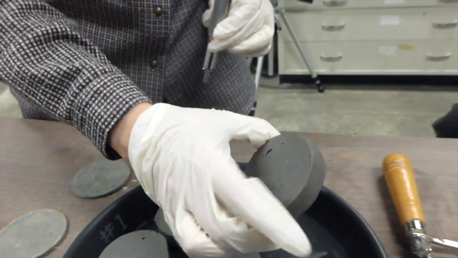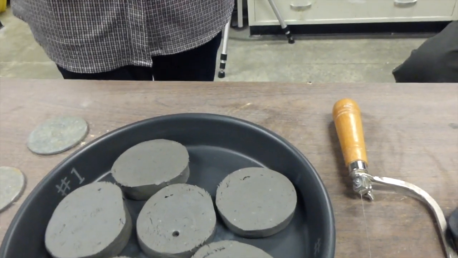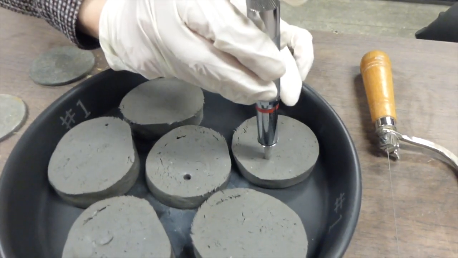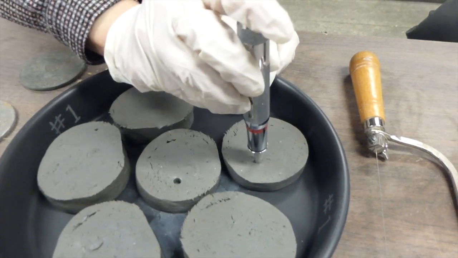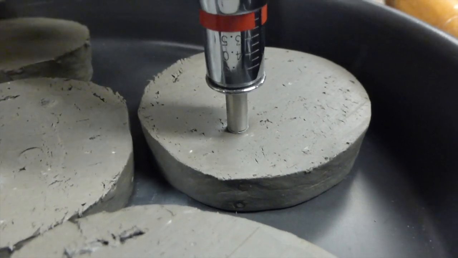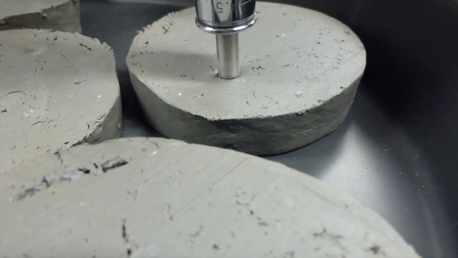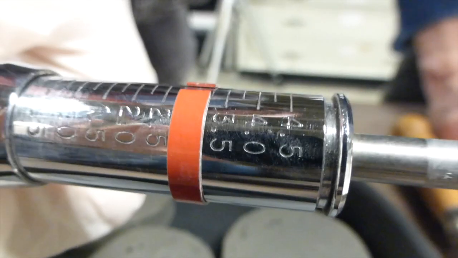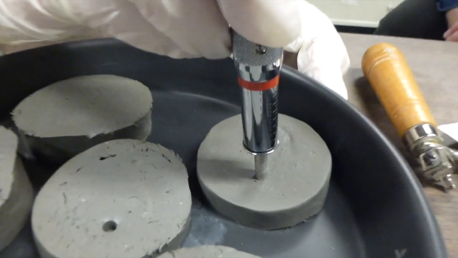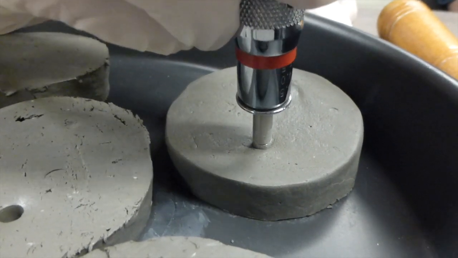We will repeat this on the inside of the outer section. You can see the compressive strength is larger here. Now, on the external side of the outer section, we can see that the compressive strength is even larger. This is because the water has been pressed out, so the clay is stiffer.